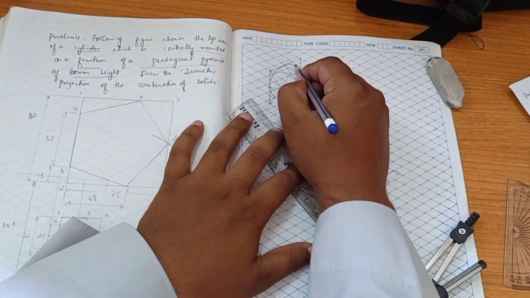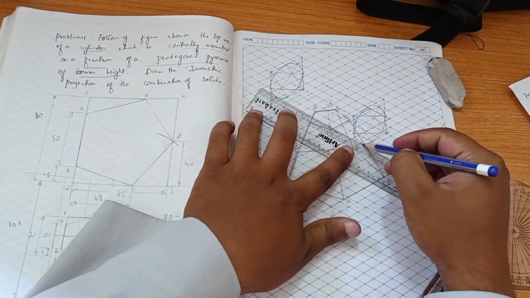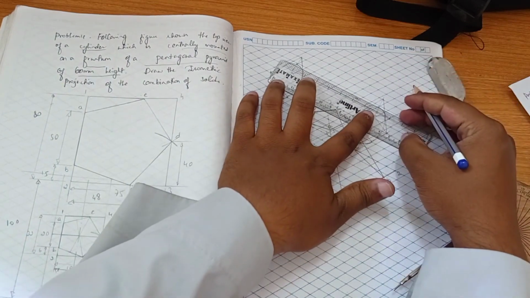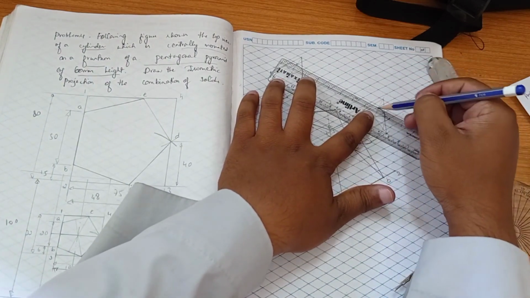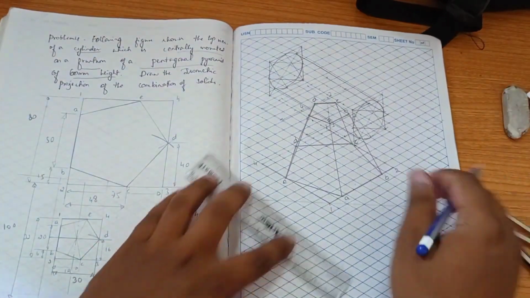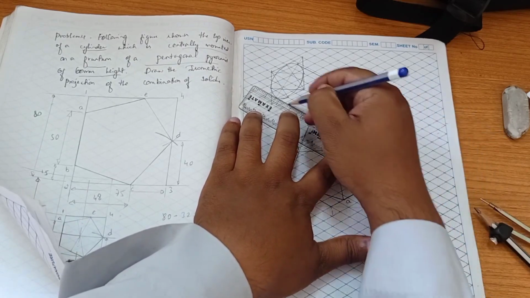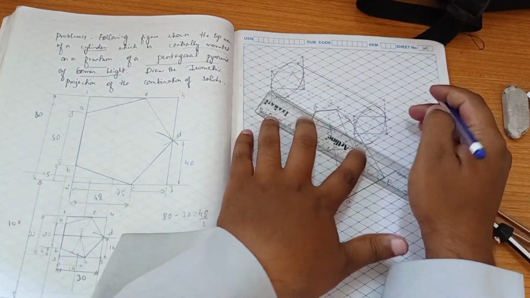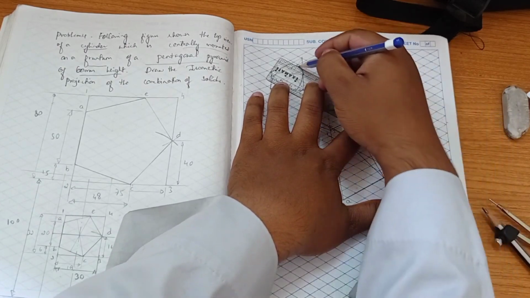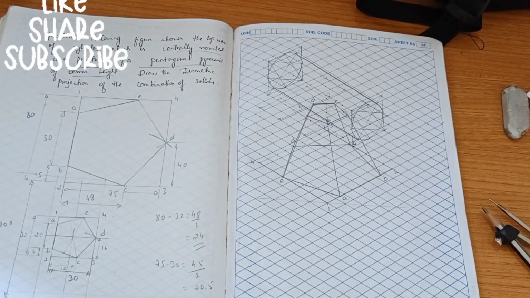Okay, remember these corner points will be joined. So this completes the problem. Okay.